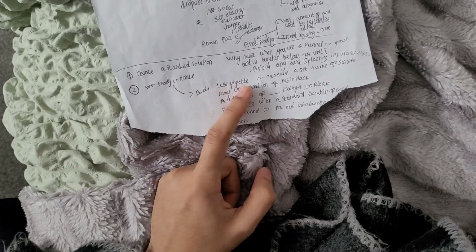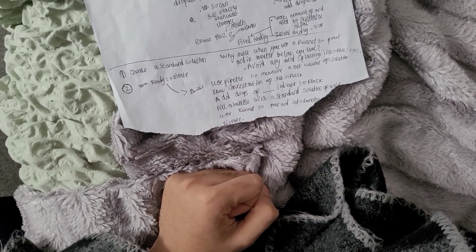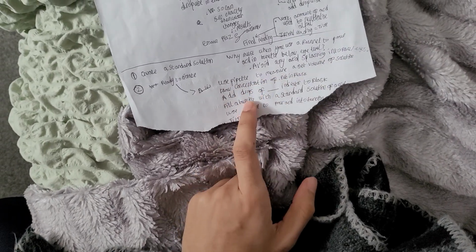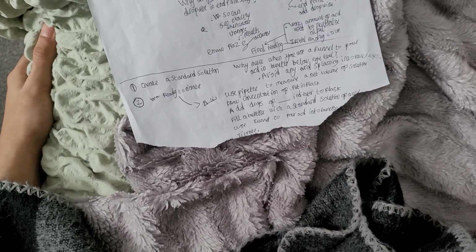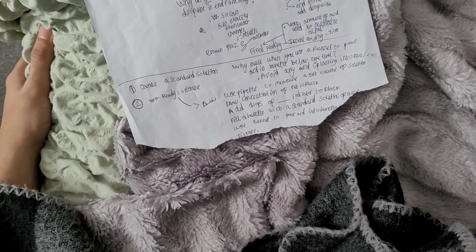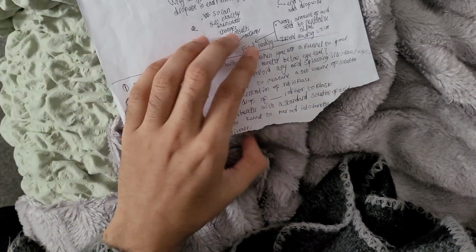Ready to titrate: use a pipette to measure a set volume of a solution we know the concentration of, and put it into a flask. Add drops of an indicator to the flask: methyl orange, red in acid and yellow in alkali, or phenolphthalein, colorless in acid and pink in alkali. Fill a burette with a standard solution of acid, using a funnel to pour the acid into the burette. Titrate.